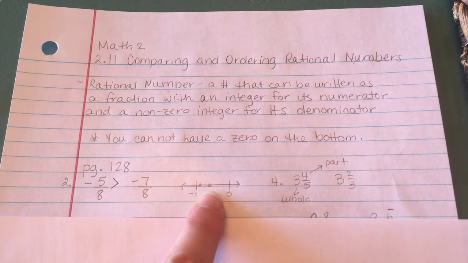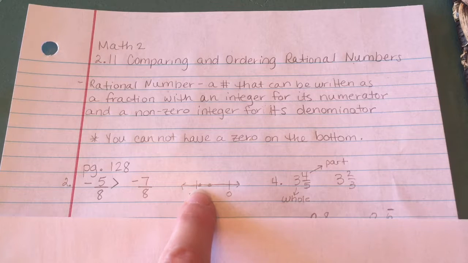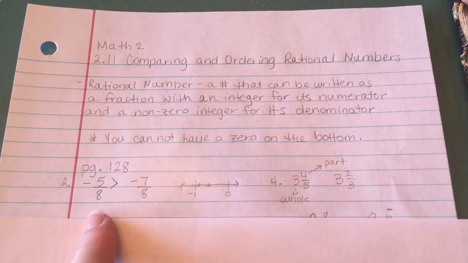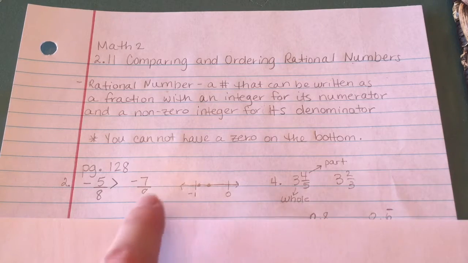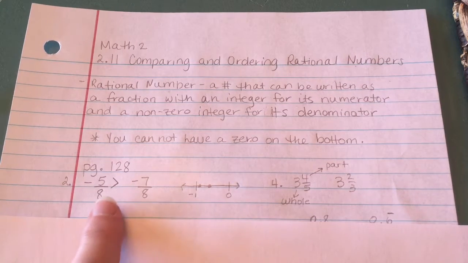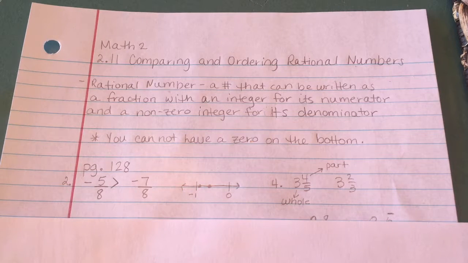If we were to put negative 5/8 on a number line, it would be a little less than half. It would be this dot right here. Now, if we put negative 7/8, 7 and 8 are close together, so they are going to be close to negative 1, which that dot there would be negative 7/8. So, negative 5/8 is closer to 0. It's the furthest to the right on the number line, which means that it is greater than negative 7/8. The alligator is going to eat the negative 5/8 because alligators are stingy and they want the bigger part.